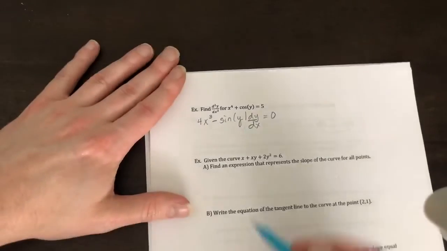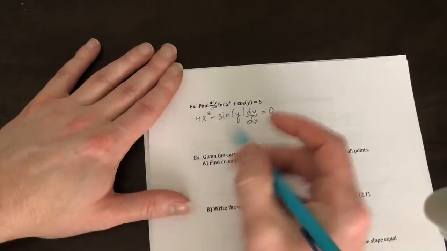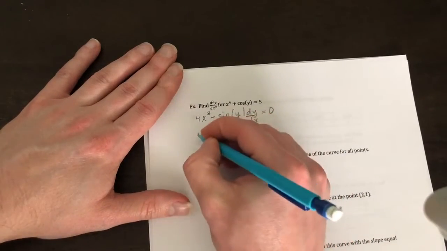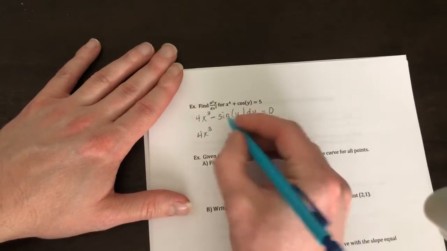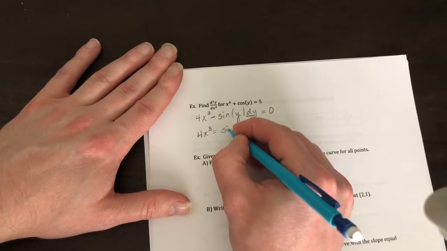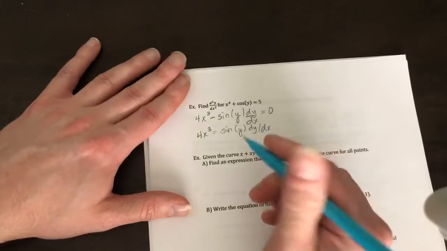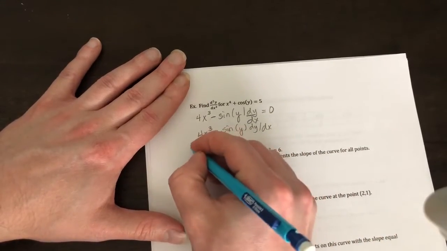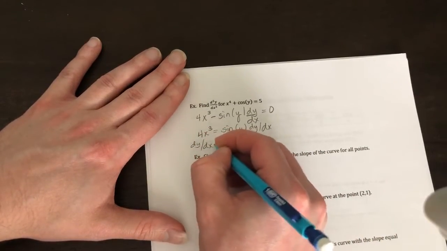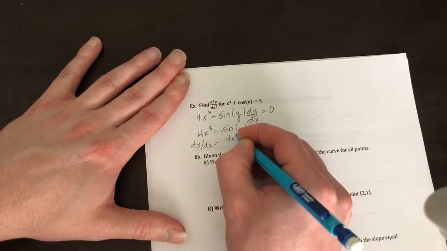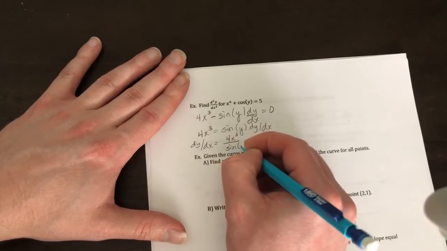Now, we're going to solve for dy dx. So this one's actually probably easier if you move the sine to the right side. Okay, so dy dx comes out to be 4x cubed over sine of y.